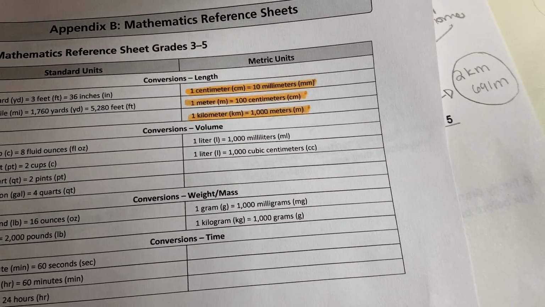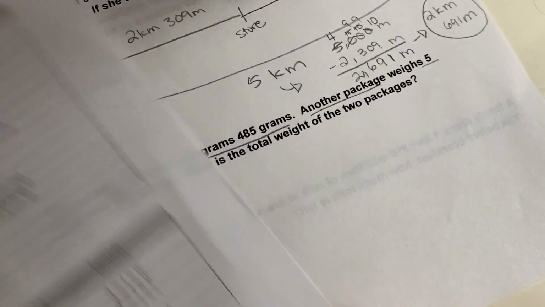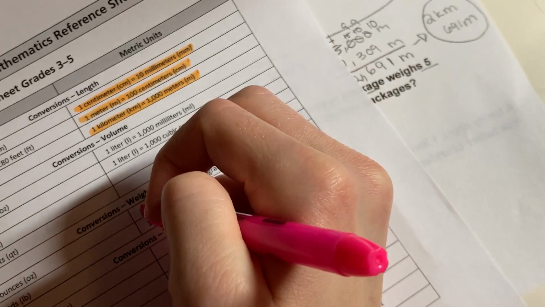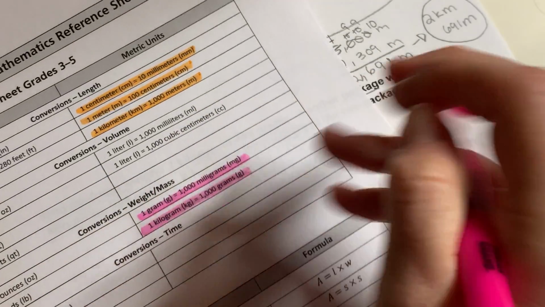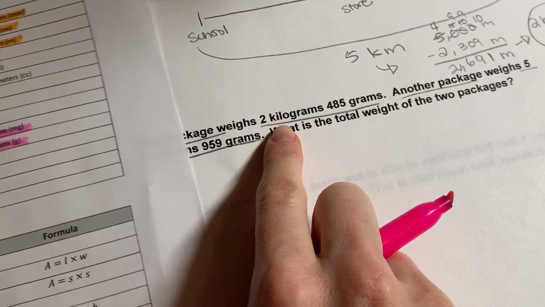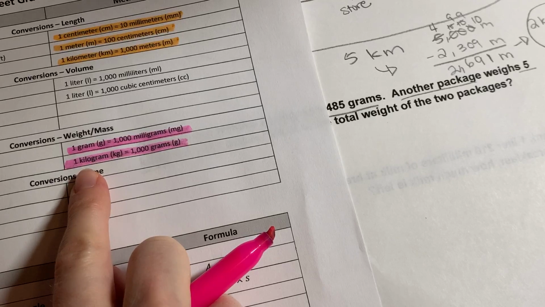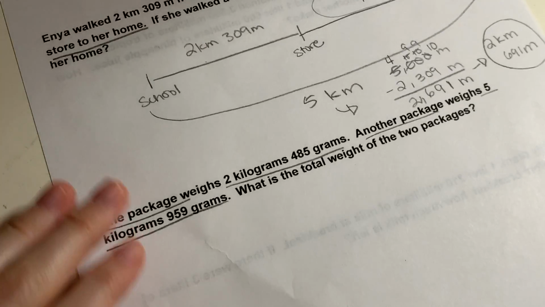If I take a look at my chart, and I'm going to highlight this real quick so that it's easy for me to reference later, I can see that 1 gram is equal to 1,000 milligrams and 1 kilogram is related to 1,000 grams. Well, I'm working in kilograms and grams, so I see that 1 kilogram is equal to 1,000 grams, which means 2 kilograms is equal to 2,000 grams.